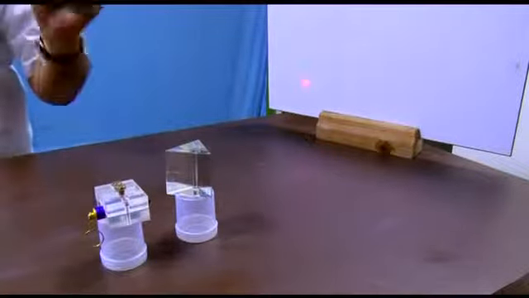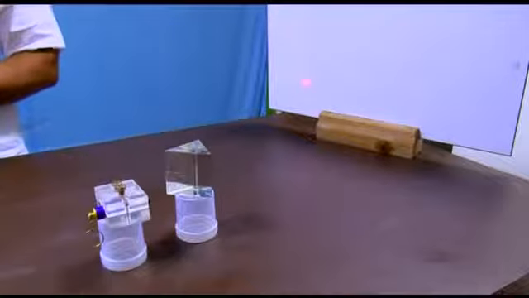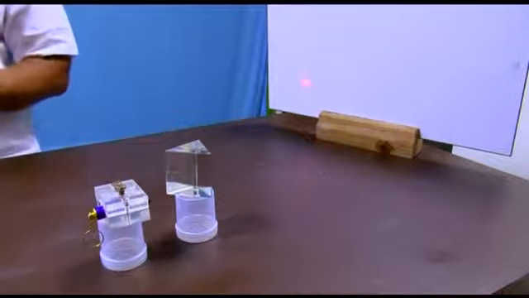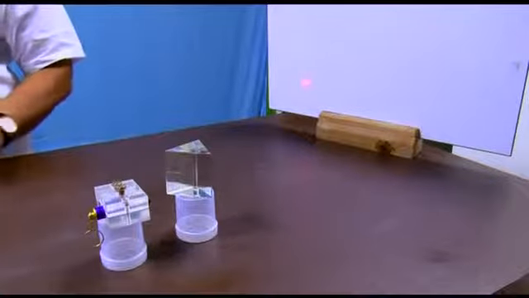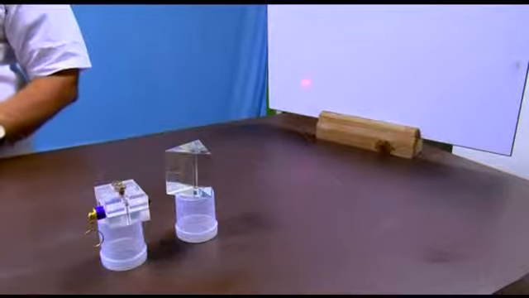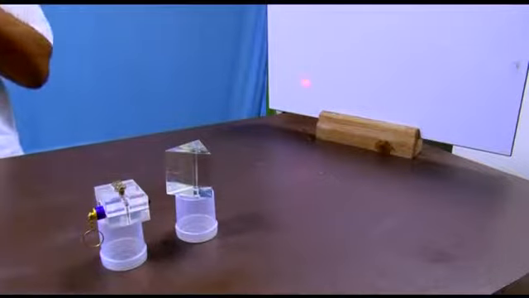Do you have a prism in your house? Maybe not of this type, but it's very likely that you do have a similar thing which can act as a prism. And what is that? That is a normal plastic scale.